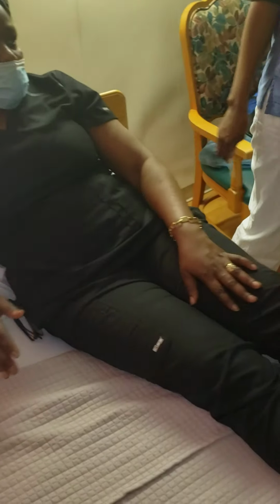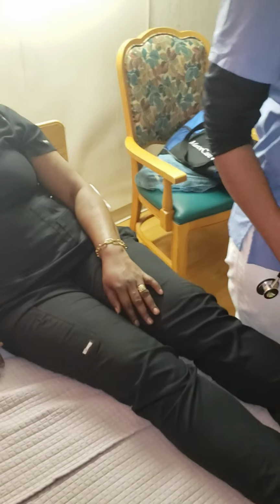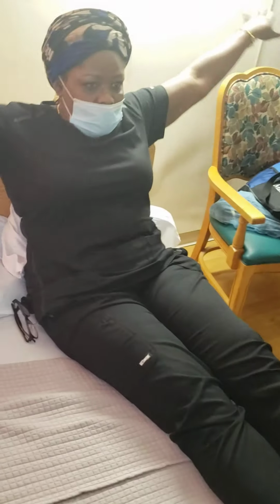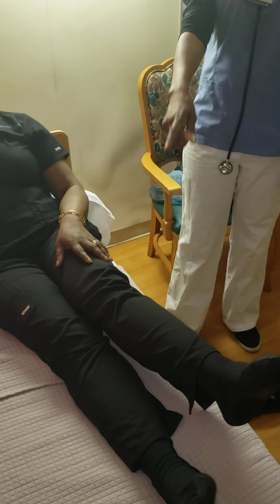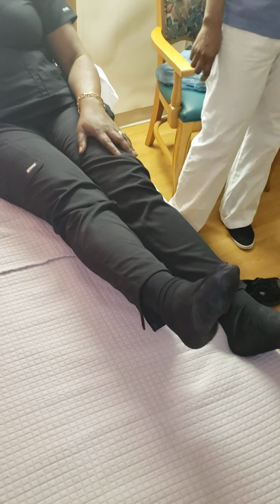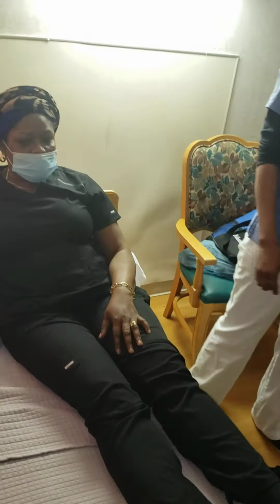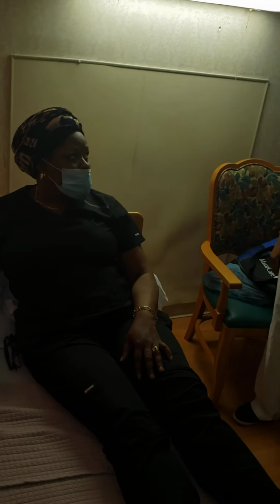We also have to do the finger-to-finger test. Can you spread your hands like this? Can you bring two of them together like this? Which shows she can do it. The range of motion is very active in all extremities. Raise up your leg a little bit, which she can do, and raise up the other leg a little bit, which she can do. Also, the sensory function has to be done, the stereognosis.